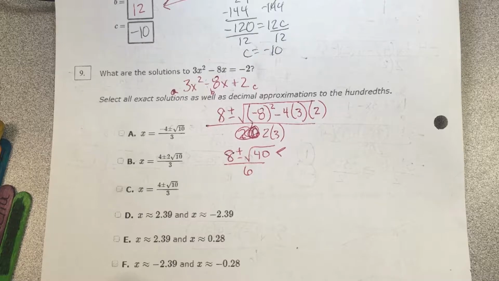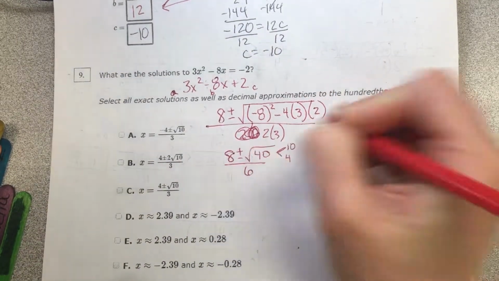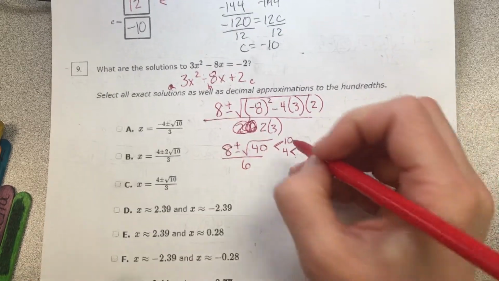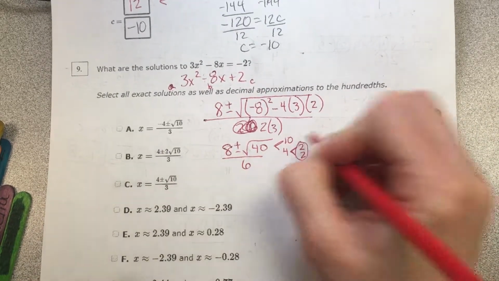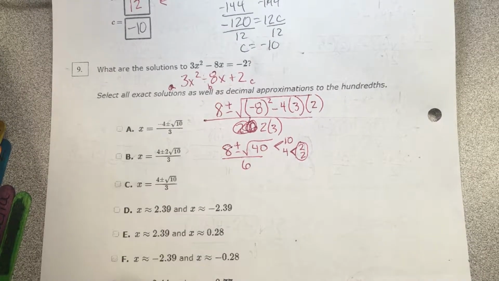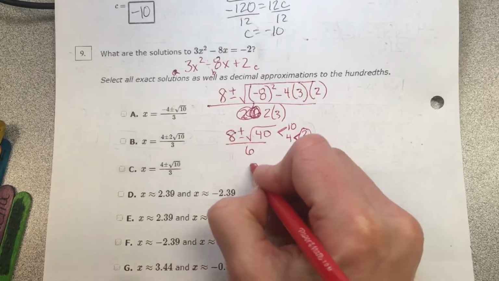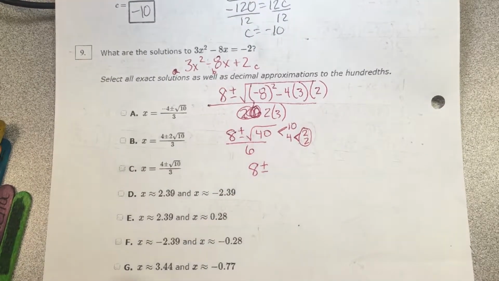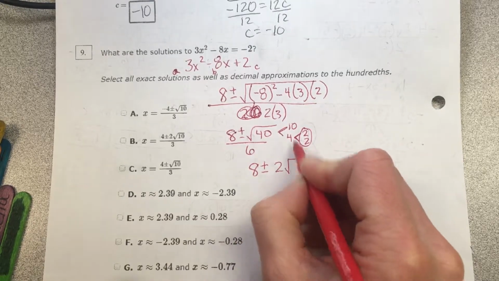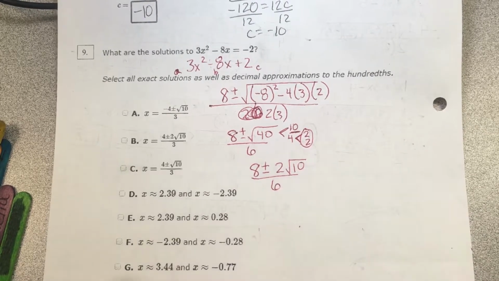What multiplies to give you 40? 2 and 20. Yep. We'll do 10 and 4 just because it works out a little bit better, because 4 breaks down to 2. I'm not going to break down 10 on this one because it is 2 and 5, which can't get circled. Okay, so I'll leave it like that. All right, so 8 plus or minus. What goes outside? What goes inside? 2 square root 10 all over 6.